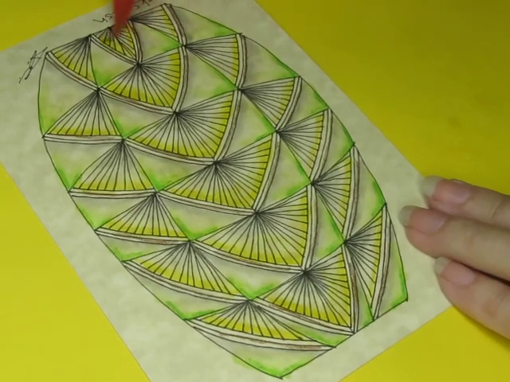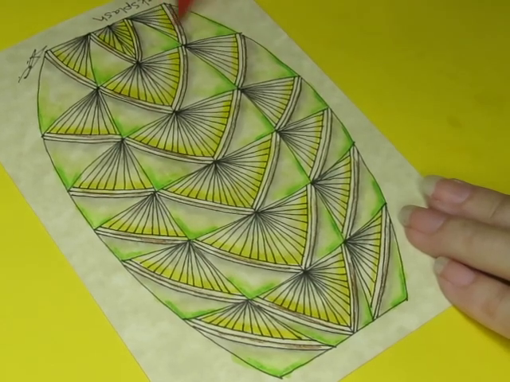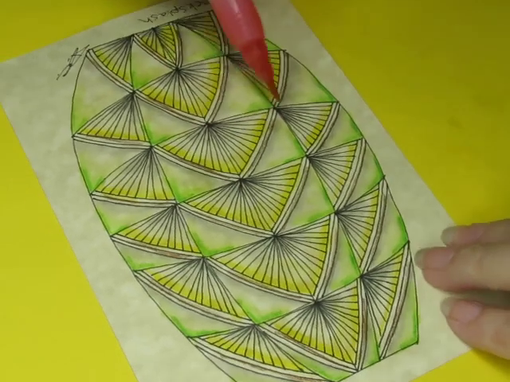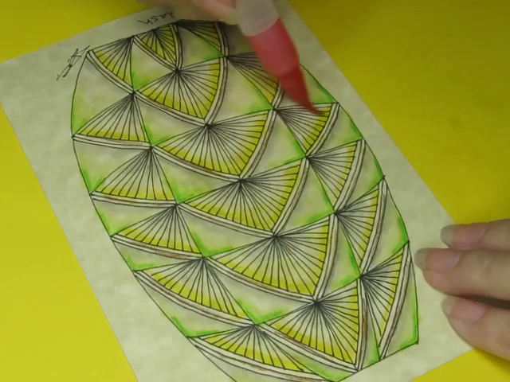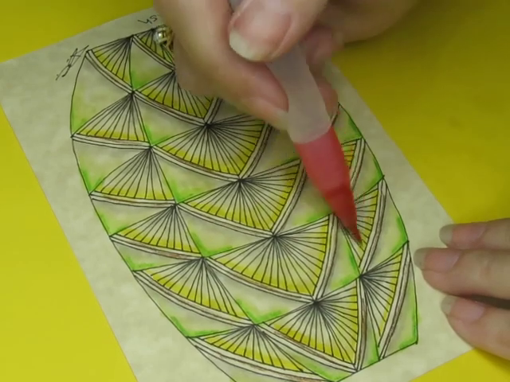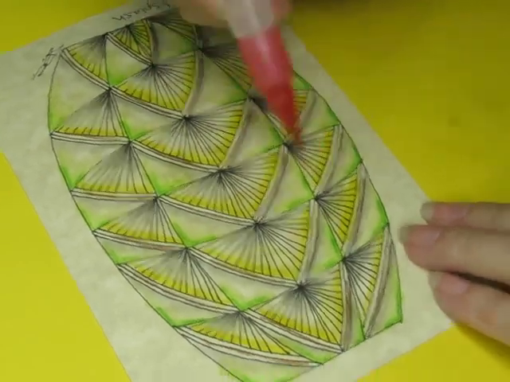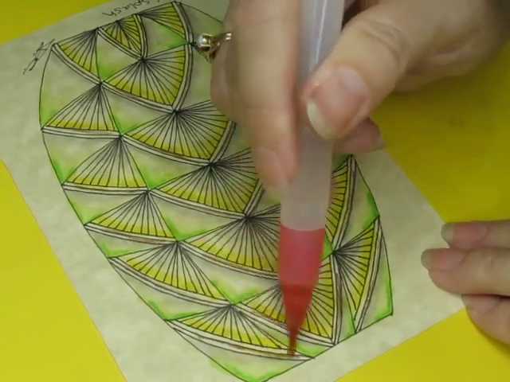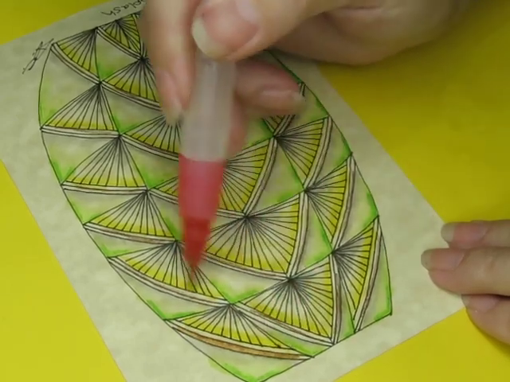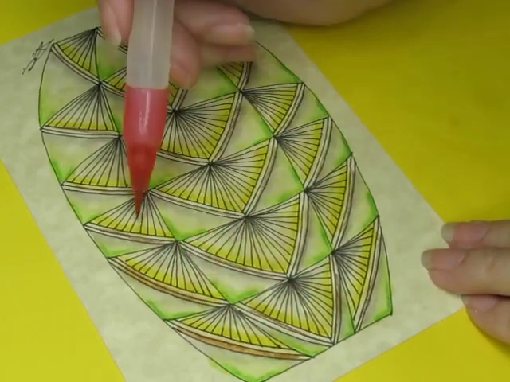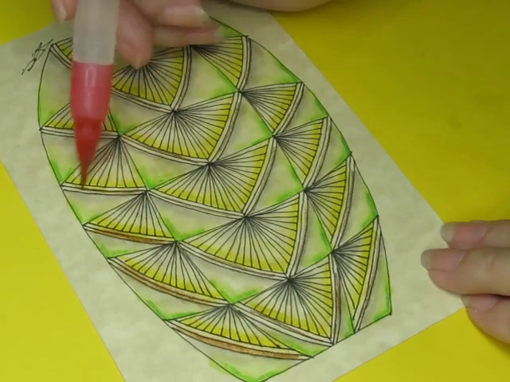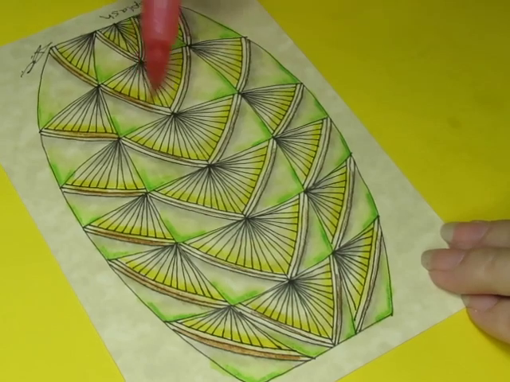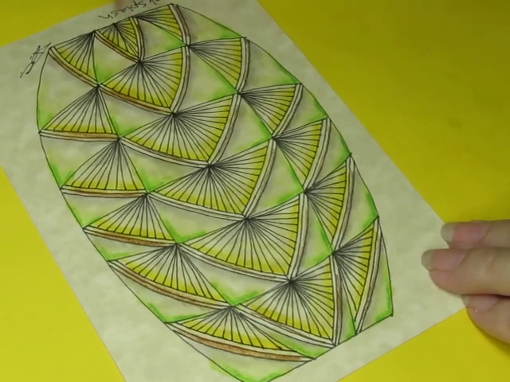Nice thing about the Micron pens is that once they're pretty dry, they don't tend to smear with the water, which is a good thing. Not all pens can handle a watercolor or water media. And then again, some pens can't handle marker. So you kind of have to know how your supplies work with each other.